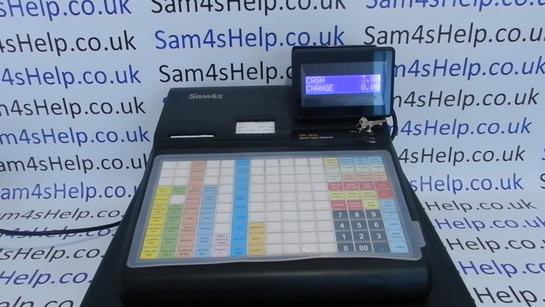There's a lot more programming in the manual that you can do, so you can assign PLUs to groups. You can set PLUs to have certain statuses. The way I tend to do those is in a block, so if I've got a load of PLUs that are all going to be in group 5, I'd do those all in one go. So we'll have another video showing you how to do that.